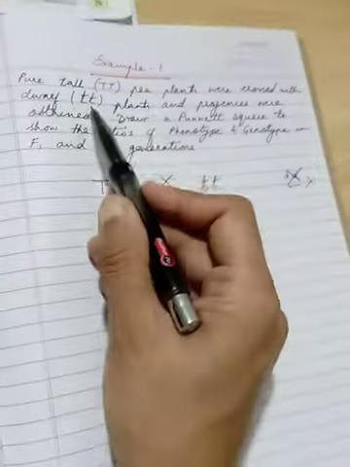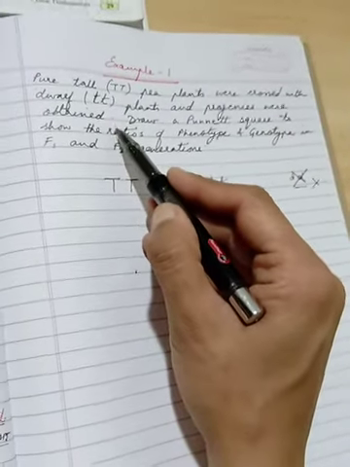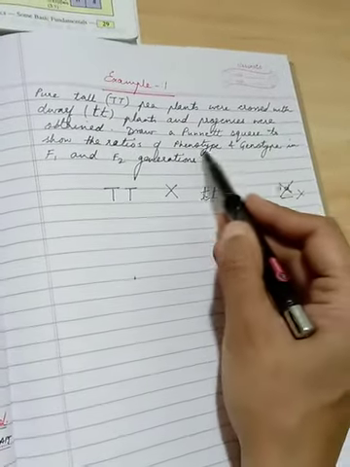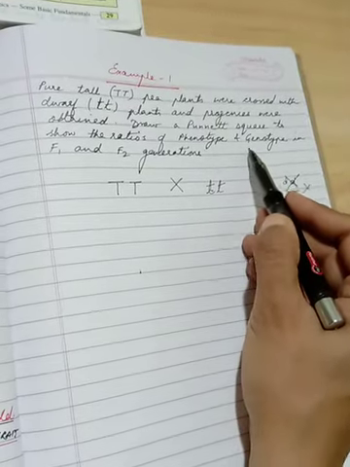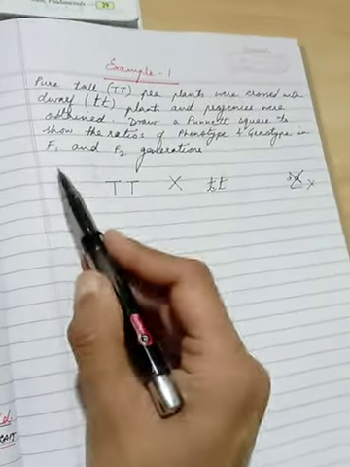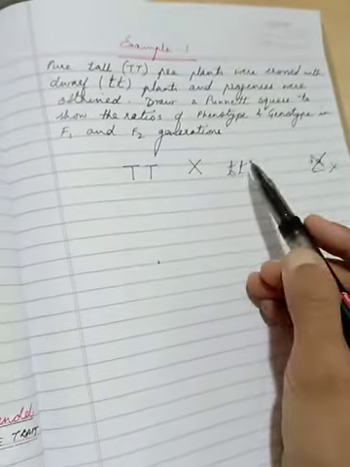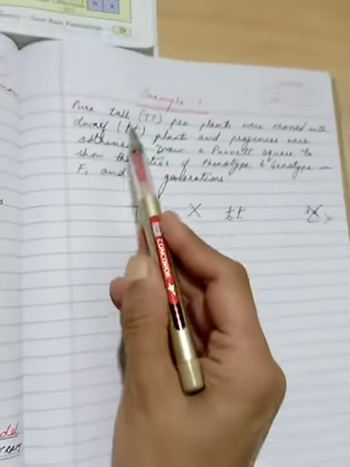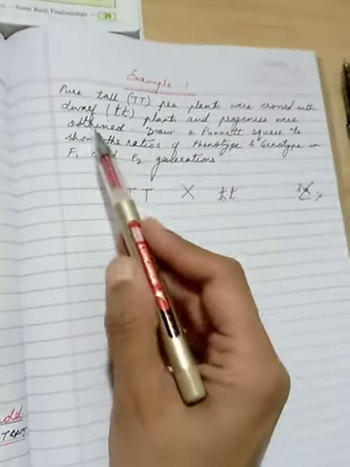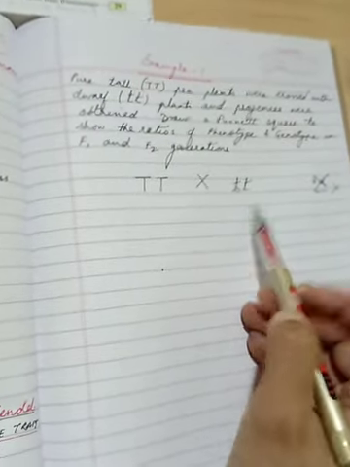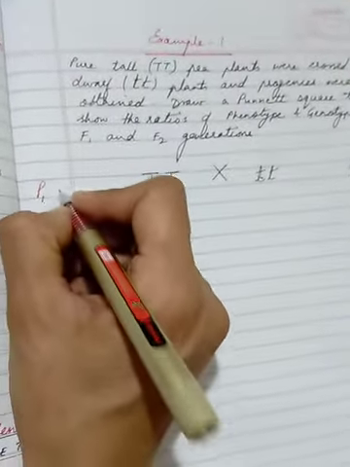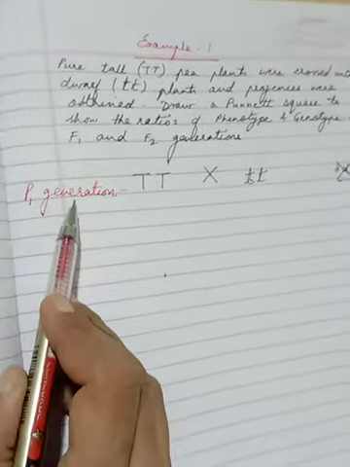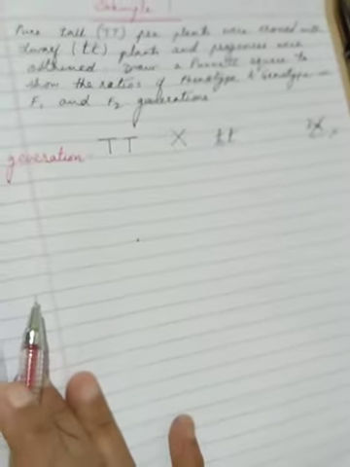Alright. So progenies were obtained. That means a new generation was obtained. Draw a Punnett square to show the ratios of phenotype, that means the physical observation or the character, and the genotype, which means the genetic makeup in F1 and F2 generations. Let us begin. Now, taking this here, that's already the information given in the question that pure TT, capital double T, was crossed with dwarf, small double t like this. Let us make them as our P1 generation. P1 means first parental generation. These are our first parents because we're going to start with the working.